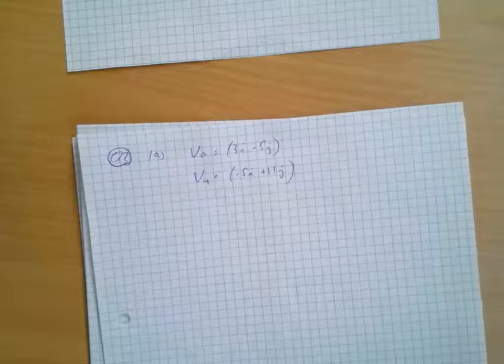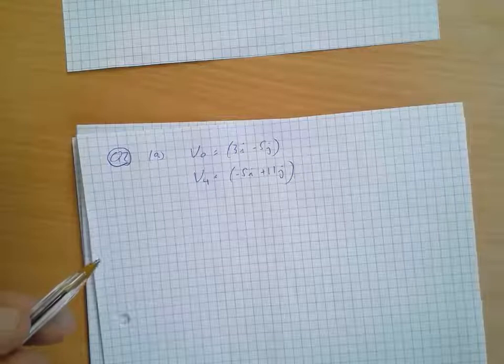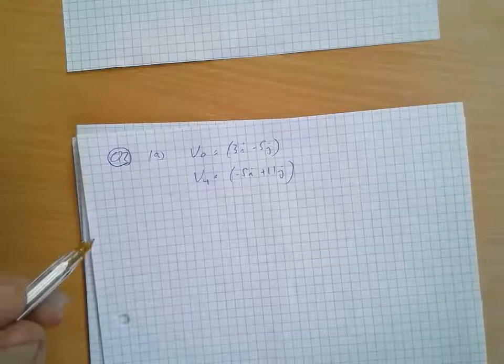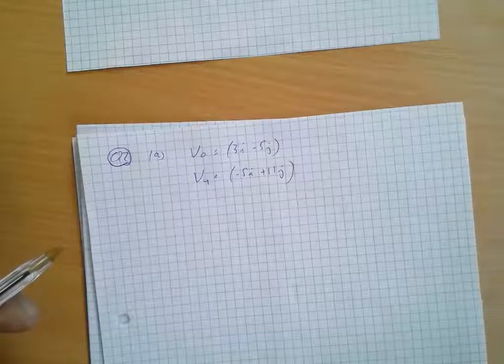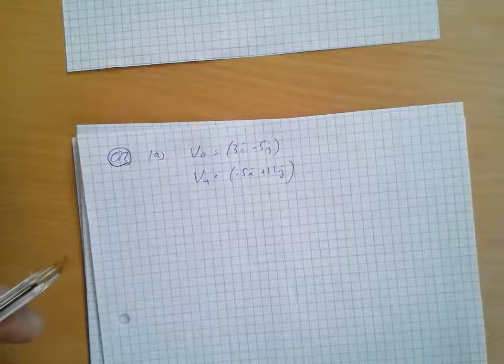Okay, question 2. A and B are pretty much identical to question 1. Part C is a little bit more involved, and the giveaway there is you've got 6 marks for that. So, looking at part A, we want to know the acceleration of P in terms of i and j.